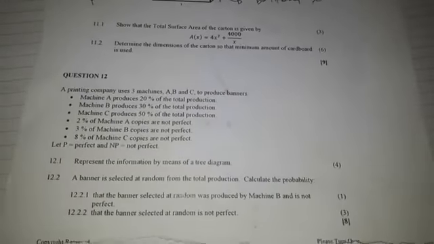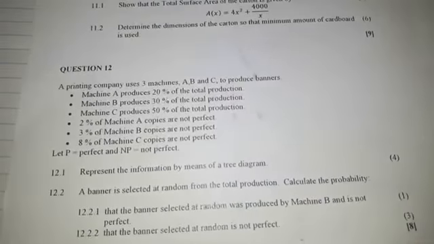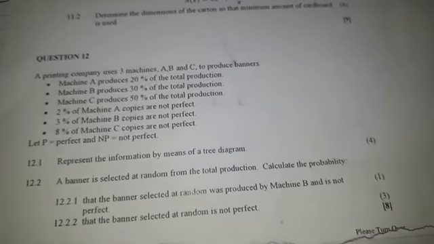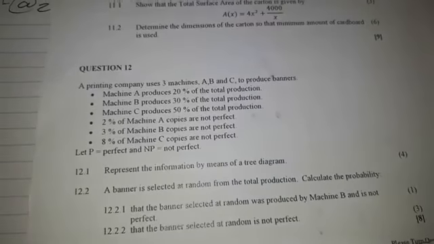Question number 12 is the next thing that we have to do. Question 12 is quite dope. It's a probability question, clearly, and it's the last one. Yo, wow, this tutorial is going to be under 2 hours, which is like a record.